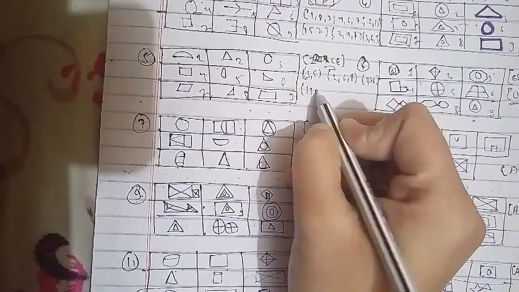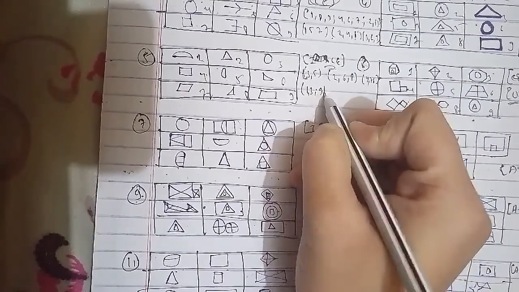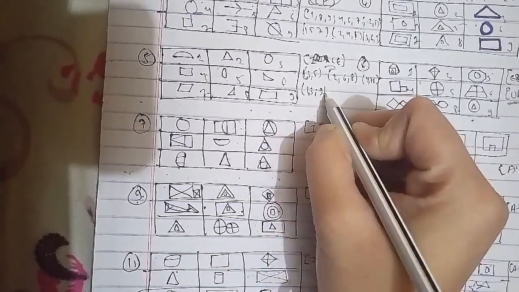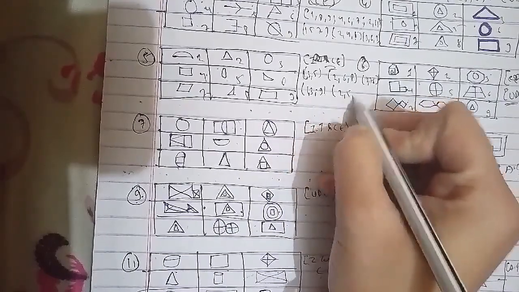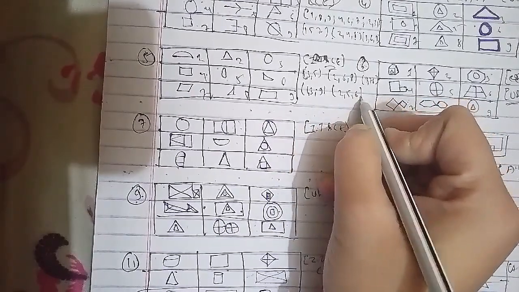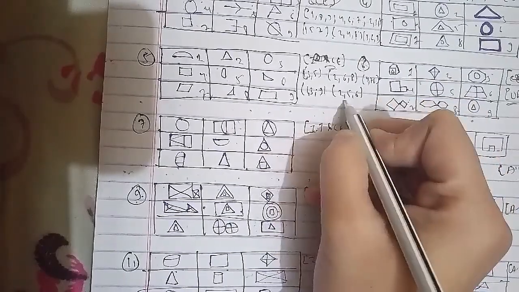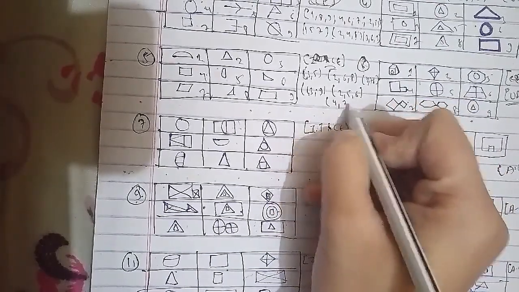Here are figures 1, 2, 3, 4, 5, 6, 7, 8, 9. This was asked in the income tax and central excise examination paper.